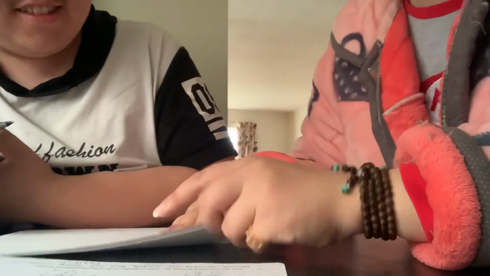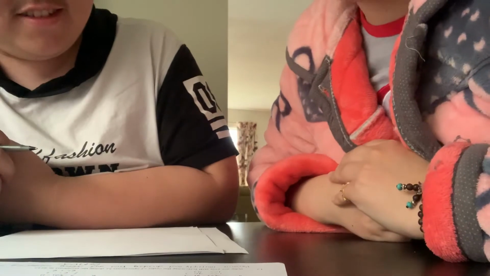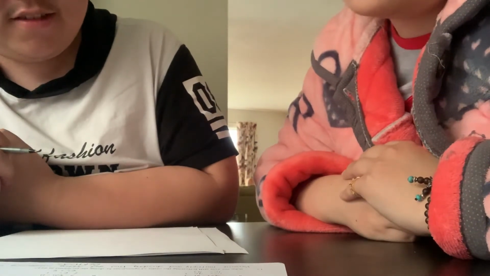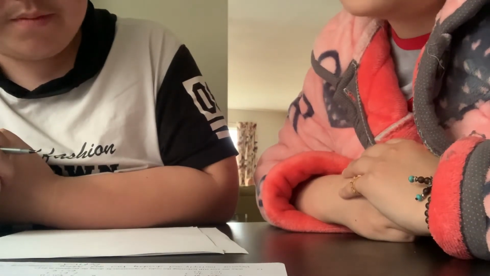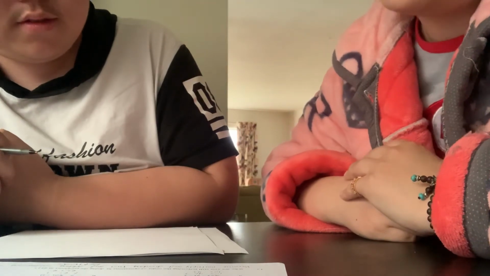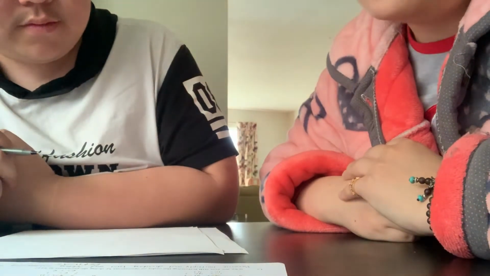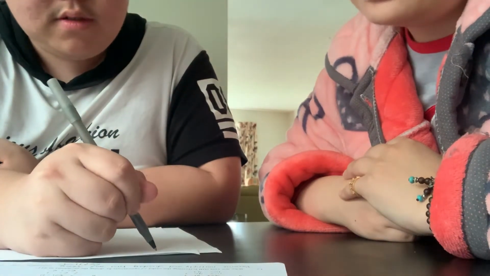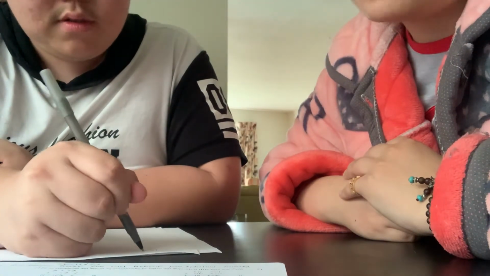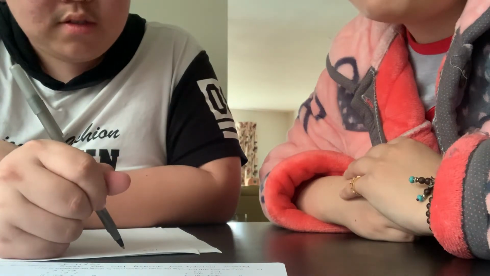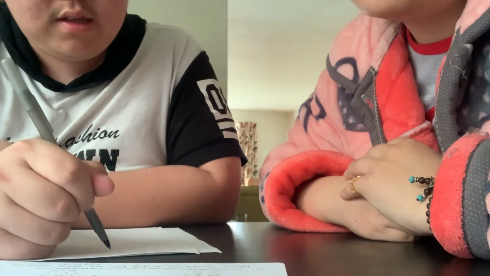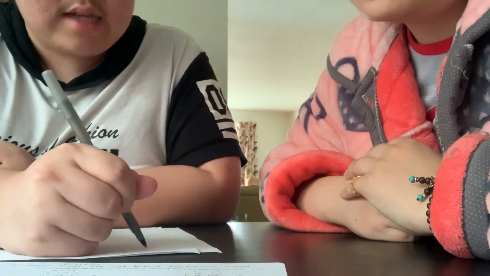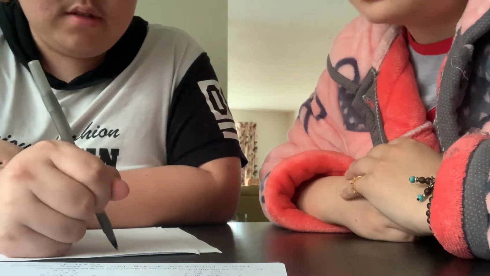So the next question is, simplify the following first by using the distributive property, then combining like terms. The first one is 5 times (2x minus 8) minus 3. So it's 10x minus 40 minus 3, so it's 10x minus 43. Yes, correct.